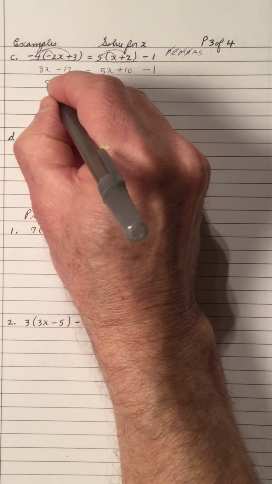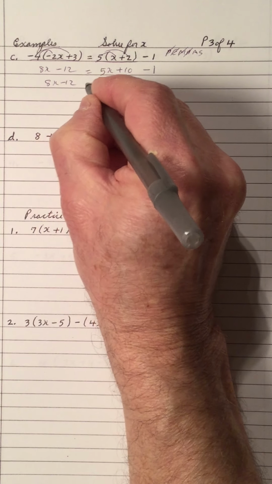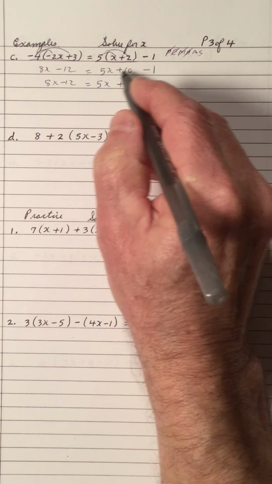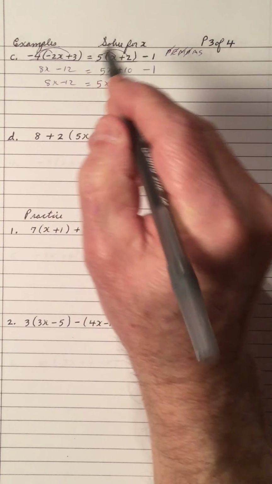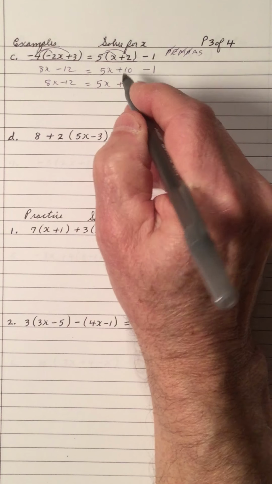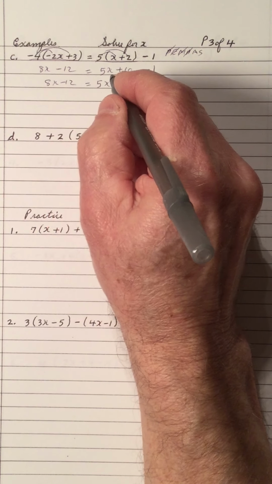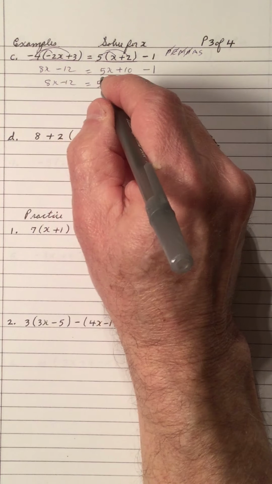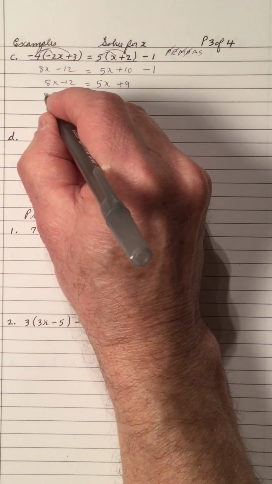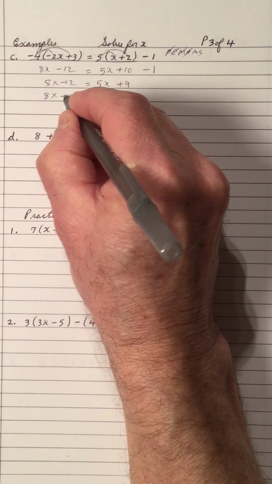And so we should simplify each side before we transpose. So the 5x, 10 minus 1 is 9. Simplifying each side first allows us to not transpose so many numbers. So move the x over to the left. Plus 5 becomes a minus.